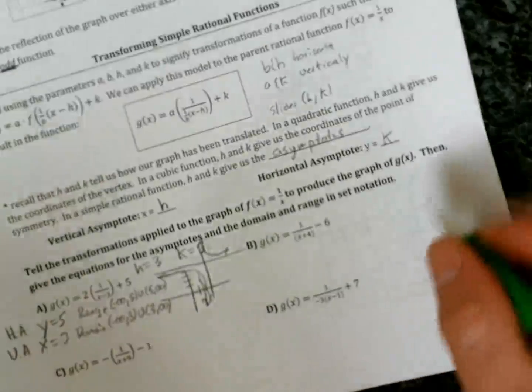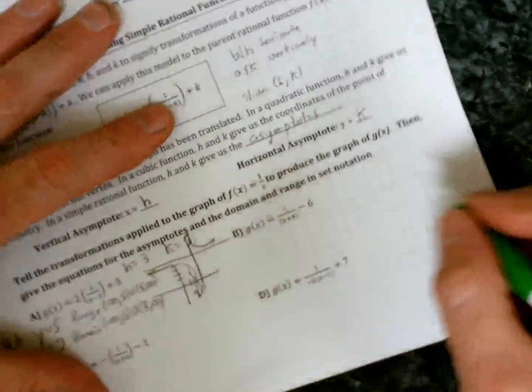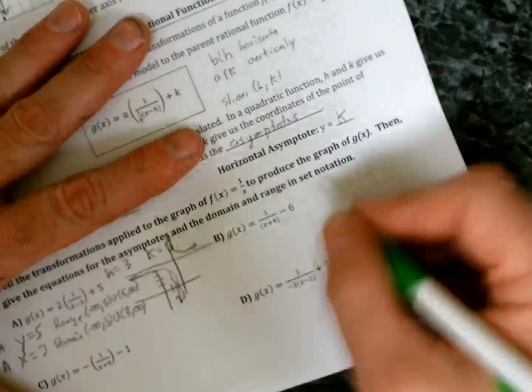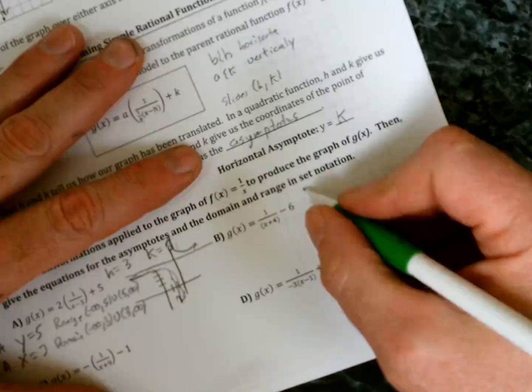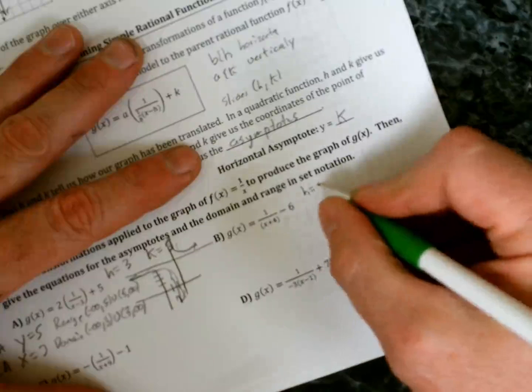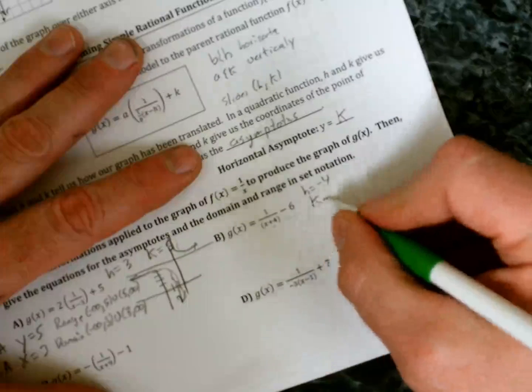So let's do this one. I'll draw it real quick. You don't have to draw it, but it's good to visualize as we go through, and we'll do the next 2, and that'll be it for this. We'll start a new video. So my H here is negative 4. My K here is negative 6.